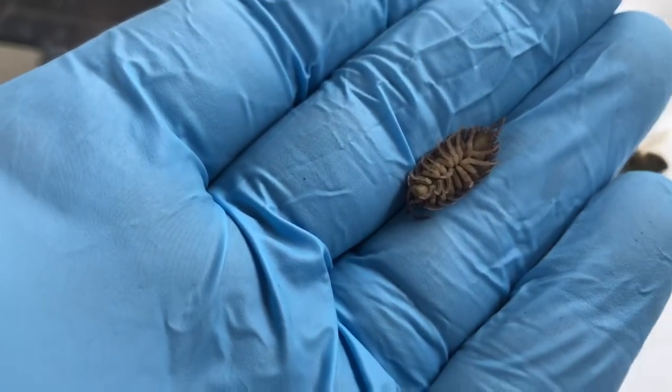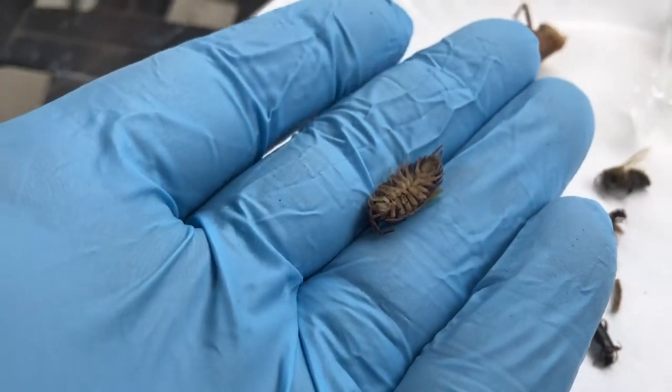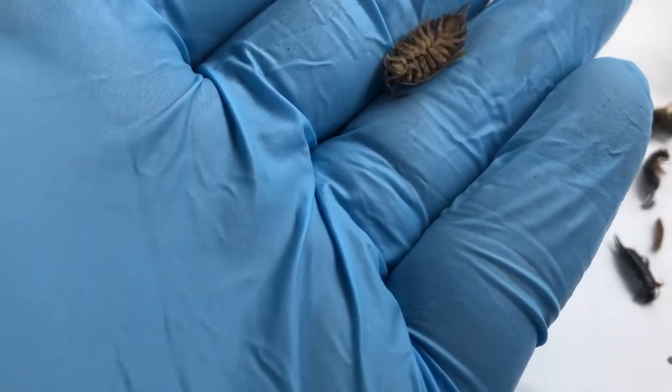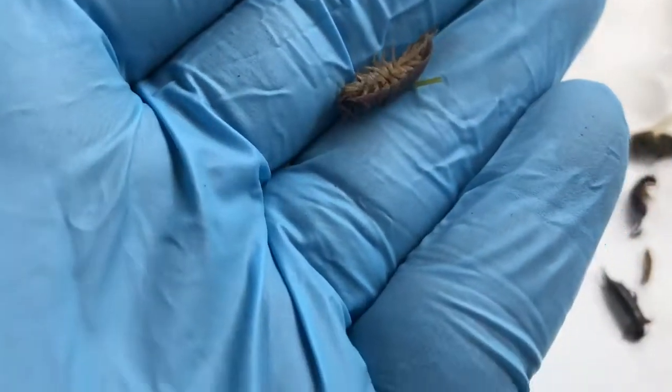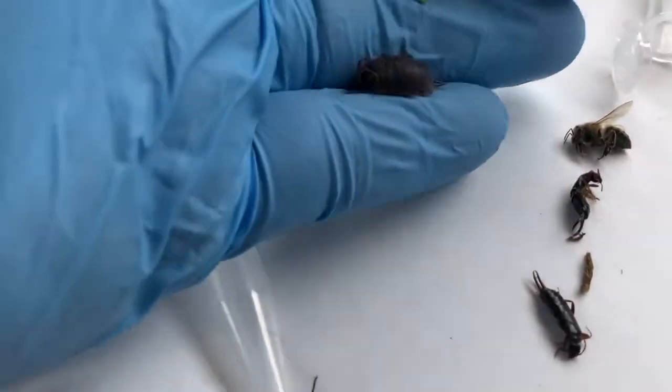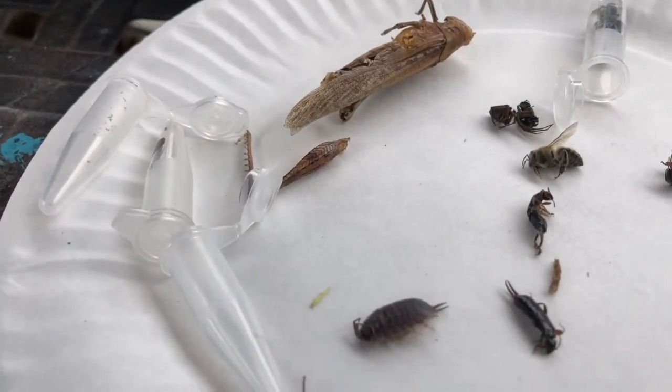So what's the one that I'm holding here? It definitely looks like it has a lot more than 6 legs. Would this be considered an insect? No. It's actually called a pill bug, but I don't know the other word. Pill bug and roly-poly. A roly-poly. So they actually call this an isopod that we were looking at.